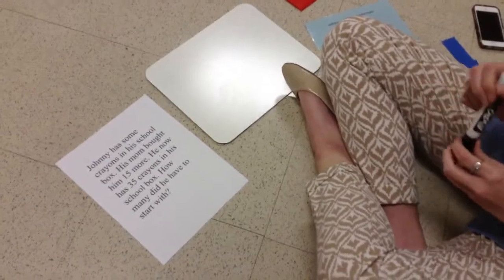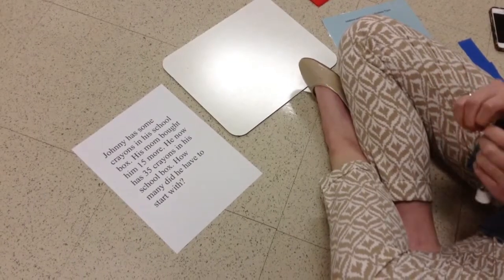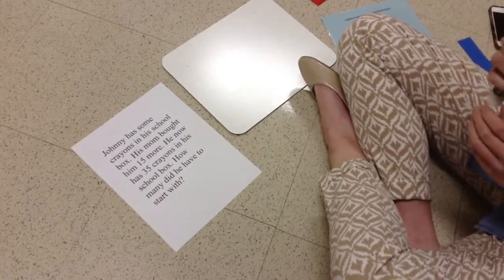Okay, second grade, today we are going to learn about different types of problems for adding and subtracting. So let's look at this word problem. It says Johnny has some crayons in his school box. His mom bought him 15 more. He now has 35 crayons in his school box. How many did he have to start with?